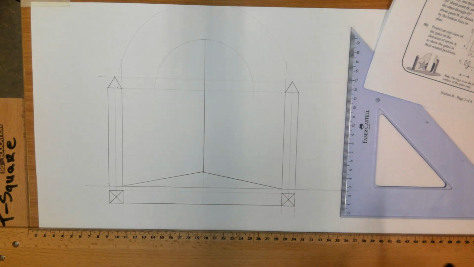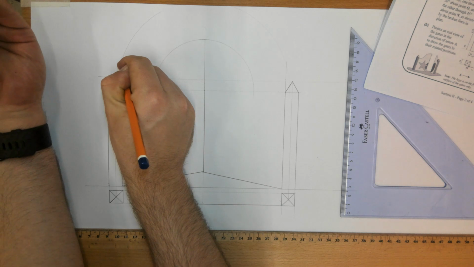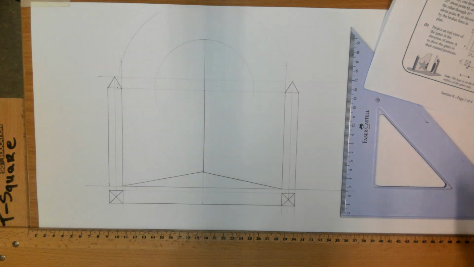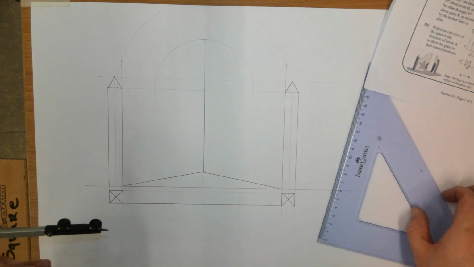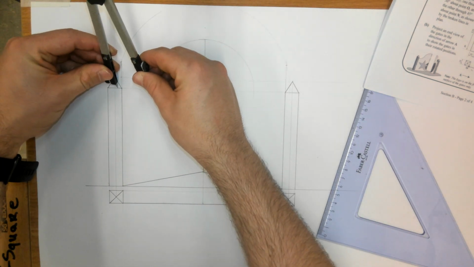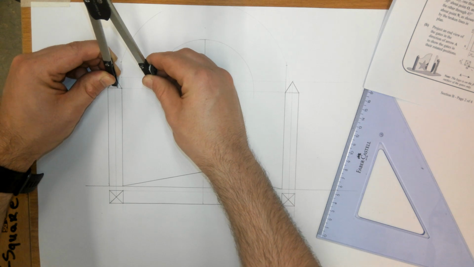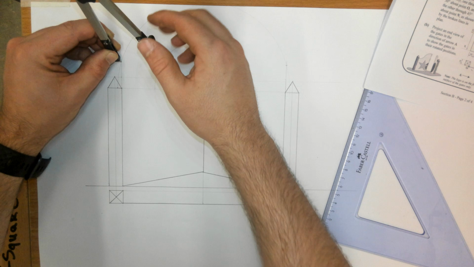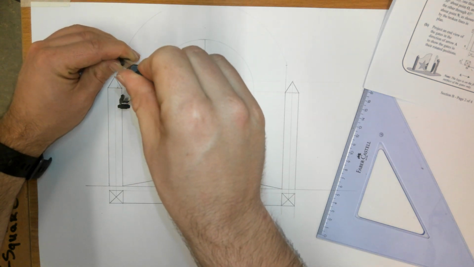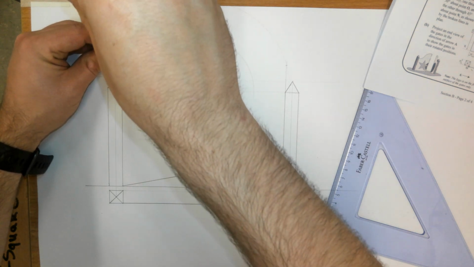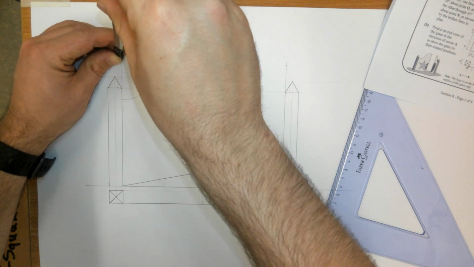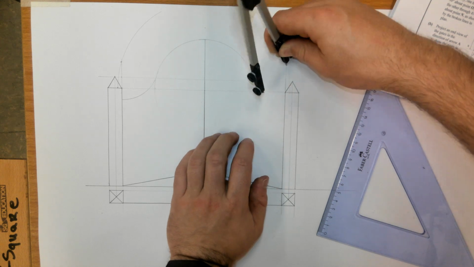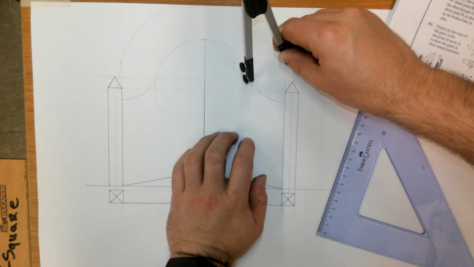Now these are the center points. We can set our compass to radius 40. So our compass is at radius 40 now.